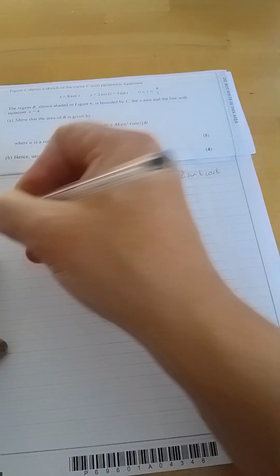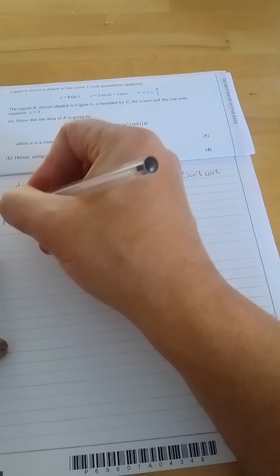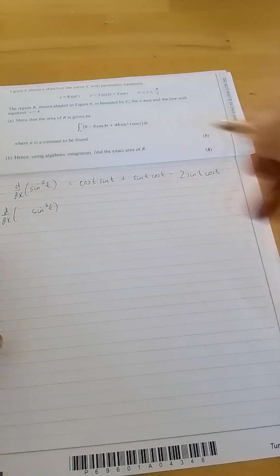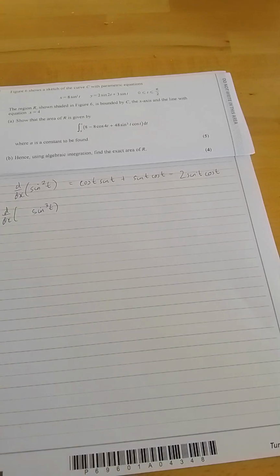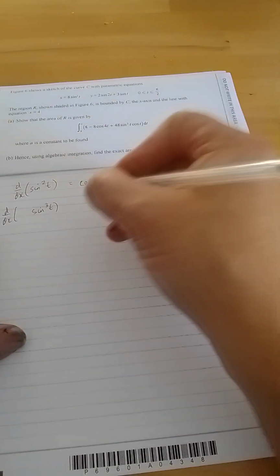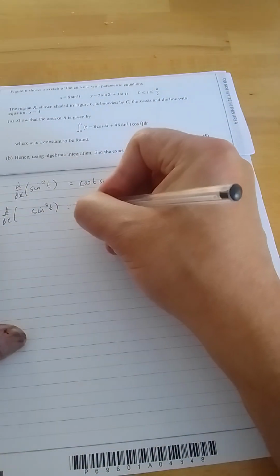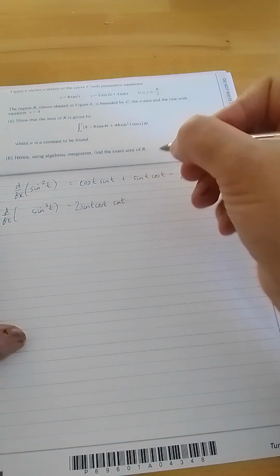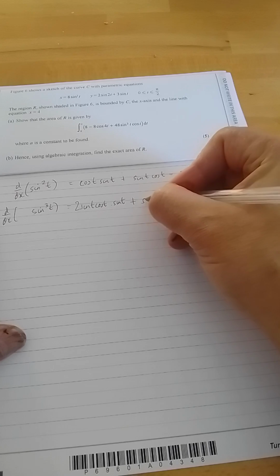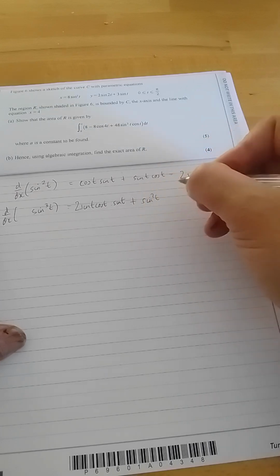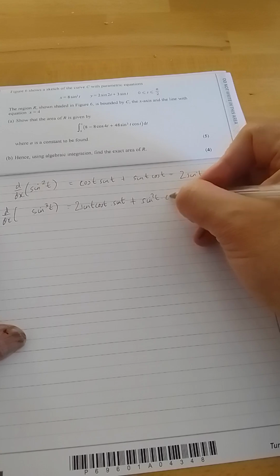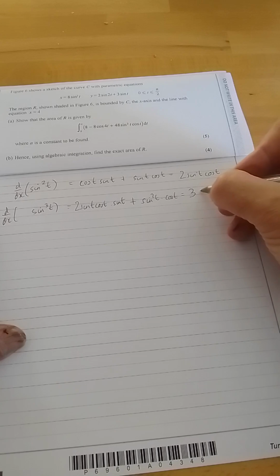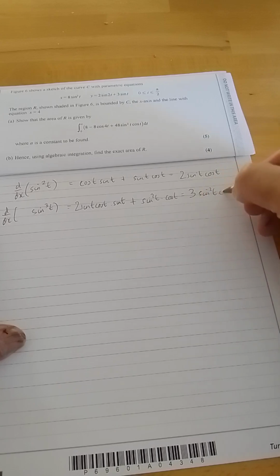What about if we did d by dx of sine cubed t? We could think of it as sine squared t times sine t. If we differentiate sine squared t, that will give us 2 sine t cos t, and leave the other sine t alone. Now do it the other way round: we have the sine squared t, and then we differentiate the sine t part, which gives us cos t. So that would give us 3 sine squared t cos t.